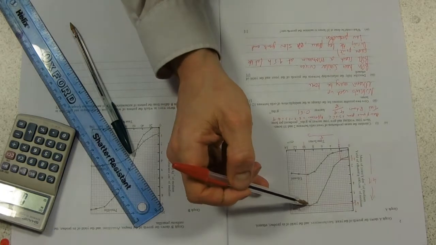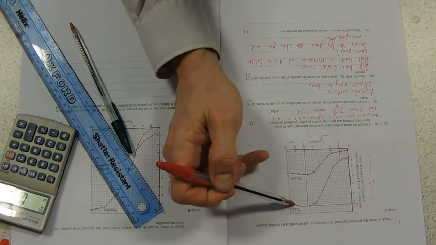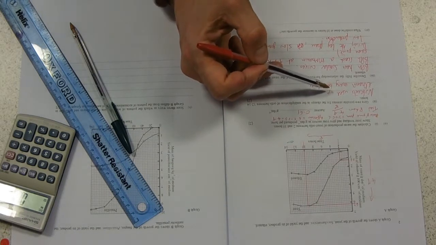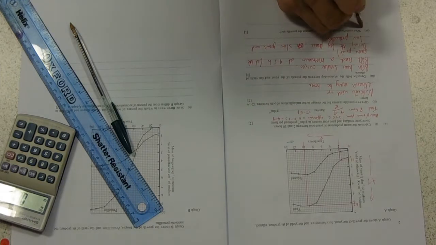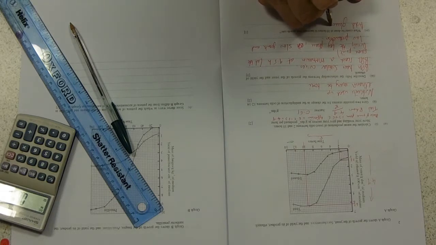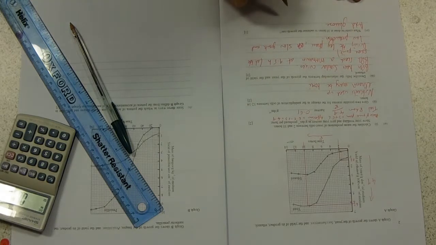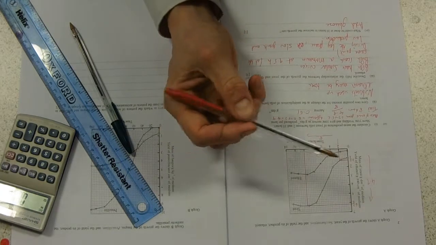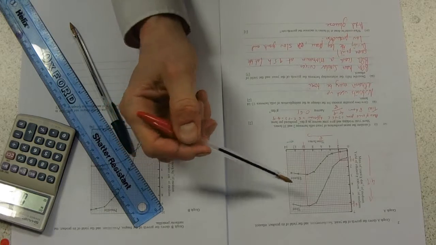What could have been done at 10 hours to increase the growth rate? Well, we suggested that nutrients have been used up, so if we gave it some more nutrients, it might grow more. So give it some more sugars, so add a sugar such as glucose. That's the most obvious thing to say.